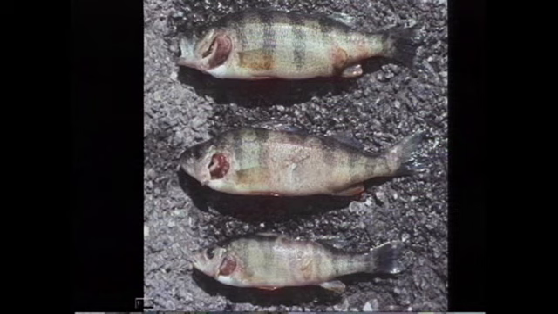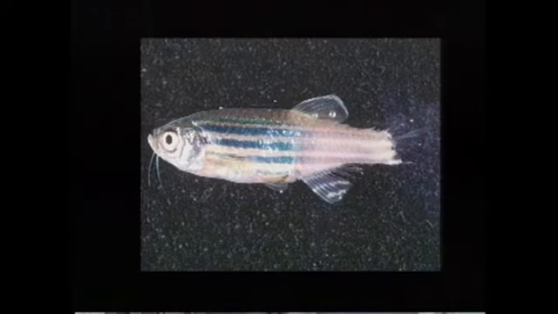Columnaris is important because virulence is related both to water temperature and to water hardness. So it's a little bit funky in that water quality is a big issue in these conditions. Now, there are some other conditions that are a little bit funky, but that should make you think about columnaris. Here we're looking at a zebrafish.